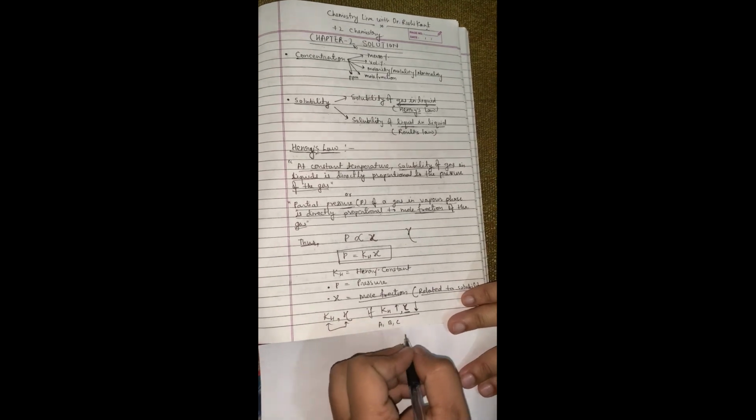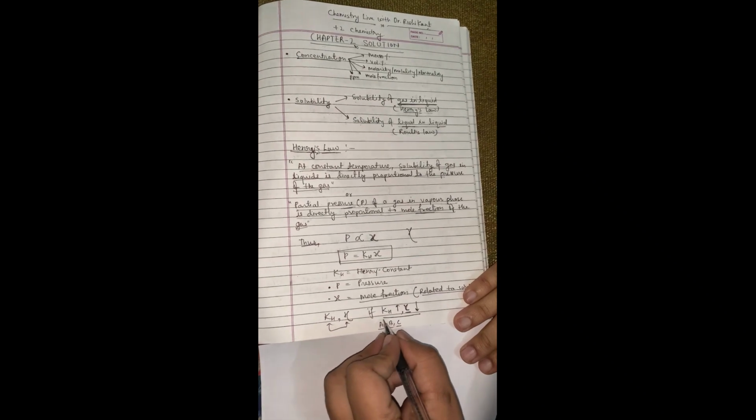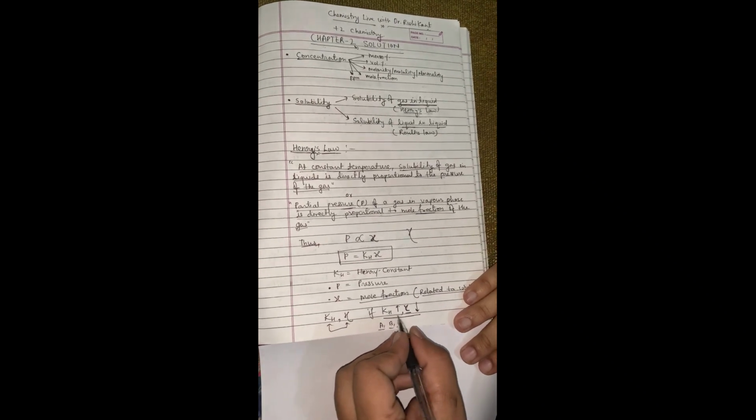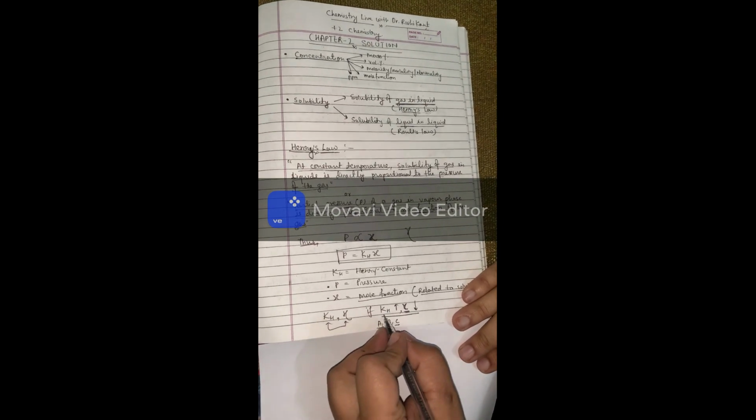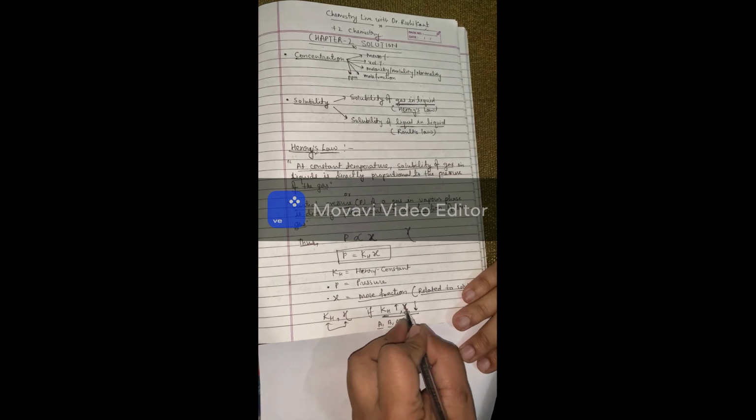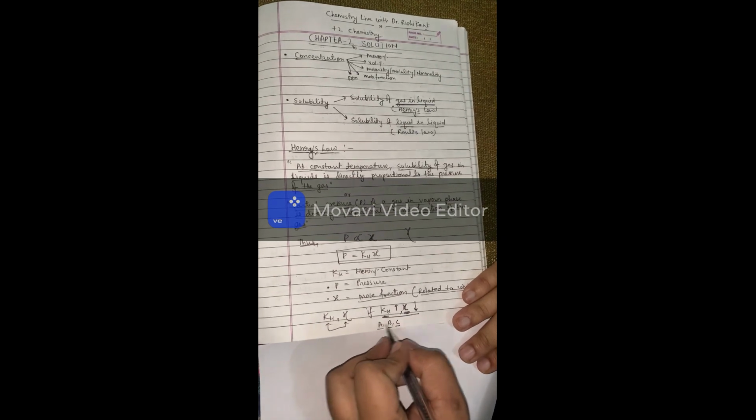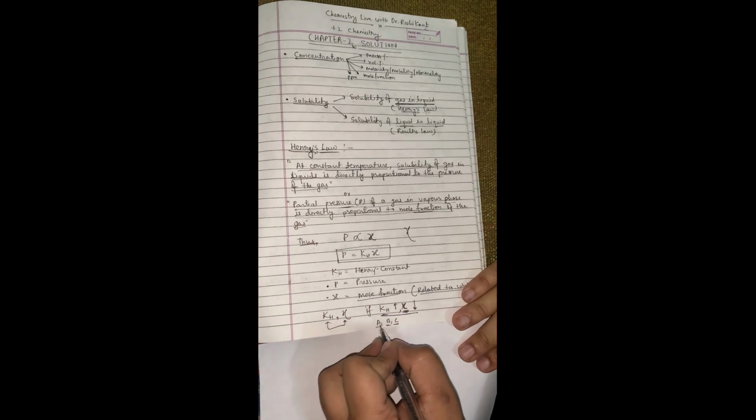If you are given the KH of two or three gases, you can see which has the higher value of KH, and that gas will be less soluble in the given medium. You can easily understand that the value of KH is related to the mole fraction. So increasing the value of KH results in decreased solubility of that gas in that medium. Clear?